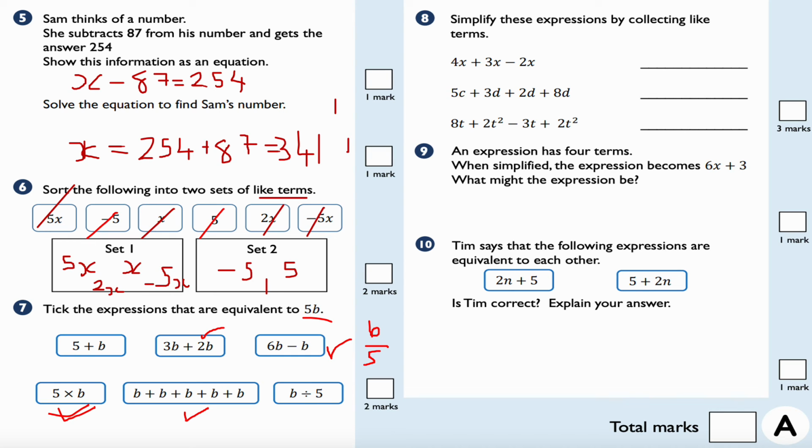This is question number 8, guys. Simplify these expressions by collecting like terms. So 4x plus 3x is 7x. Take away 2x is 5x. Next question. 5c doesn't simplify, so I'm going to have 5c there straight away.